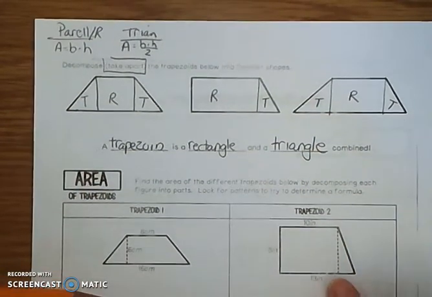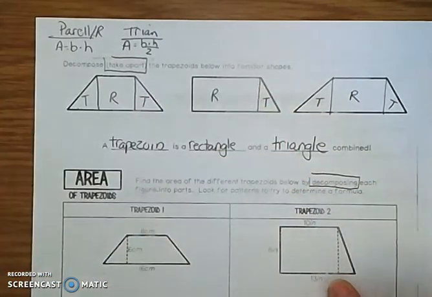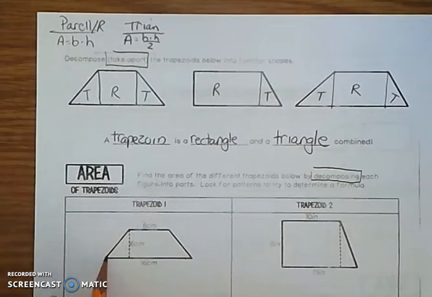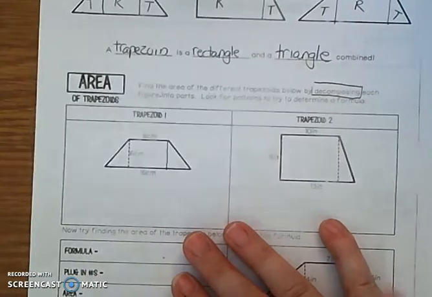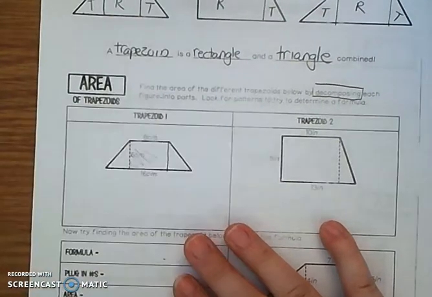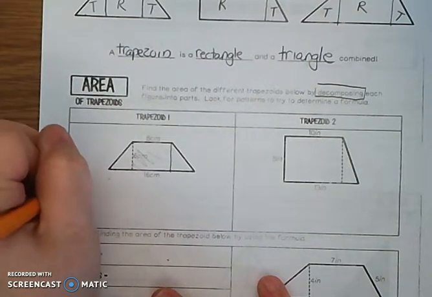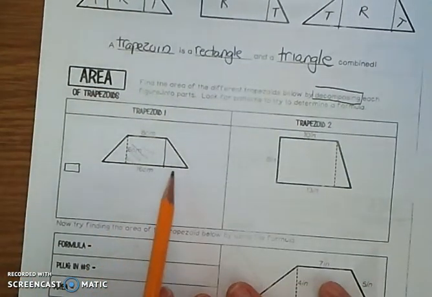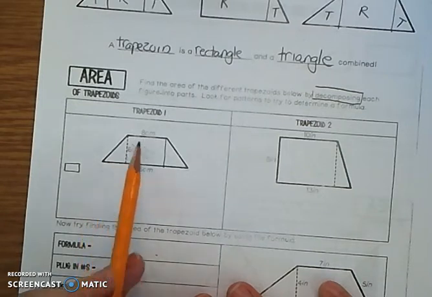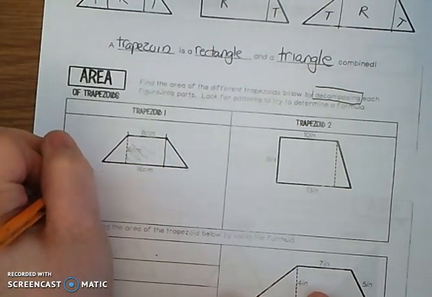So let's find the area of these trapezoids by decomposing them. That means taking them apart into parts we know. So if you notice, we have a triangle here, and let's do this one. We have a triangle here, and then we have this rectangle. Alright, so let's find the area of the rectangle first. I'm going to draw a picture of my rectangle. What's the base of my rectangle? Is it 16 or 8? It's actually 8. 16 is the base of the whole shape. The base of my triangle is from here to here, which is 8 centimeters.